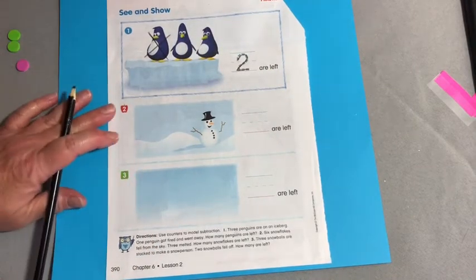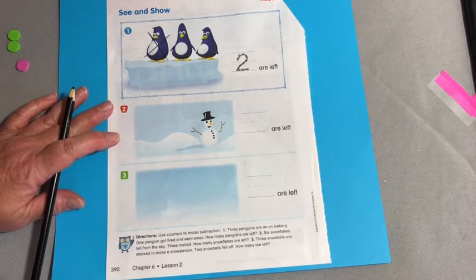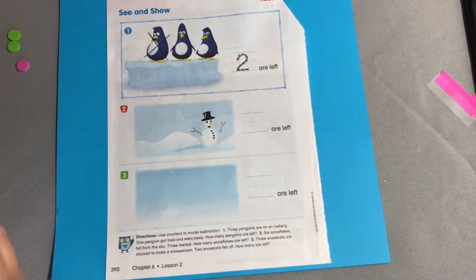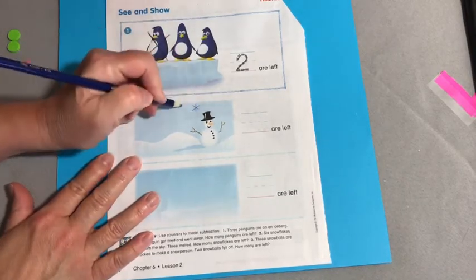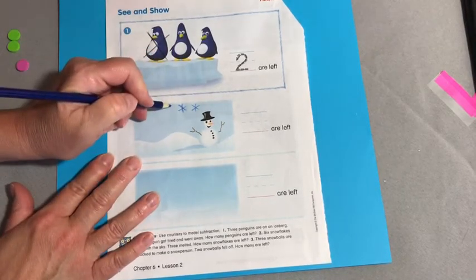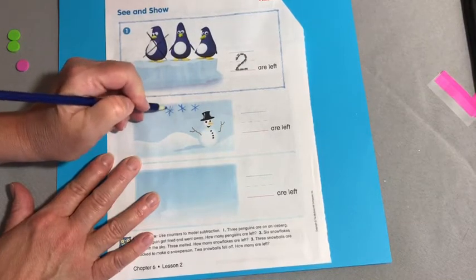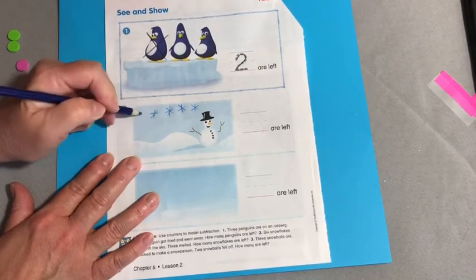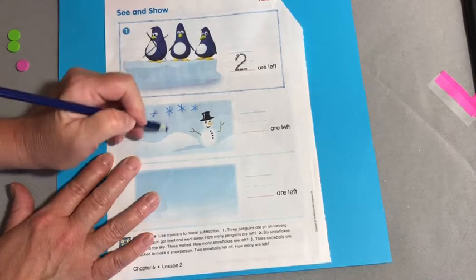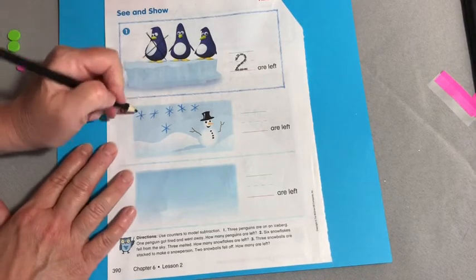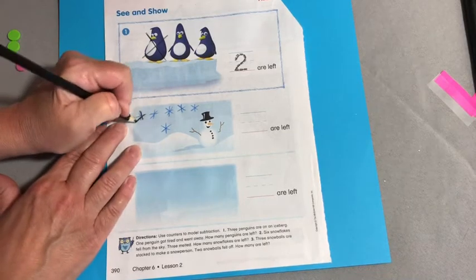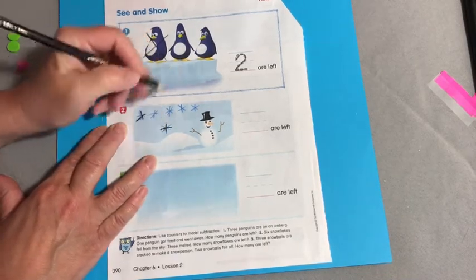Let's look at number 2. 6 snowflakes fell from the sky. Well, I guess we need 6 snowflakes. They're not on the page, so I'm just going to draw an X and a line through. 1, 2, 3, 4, 5, 6. 6 snowflakes fell from the sky. 3 melted. All right, 3. 1, 2, 3.